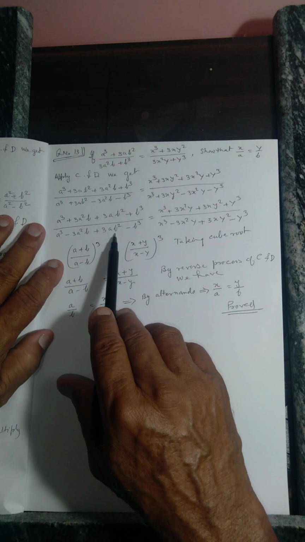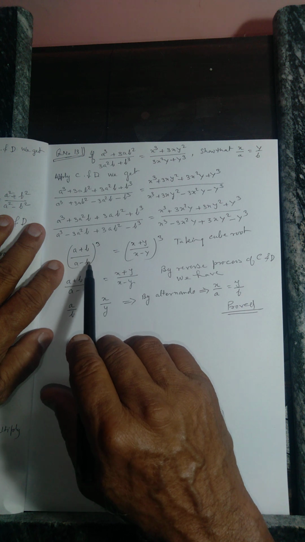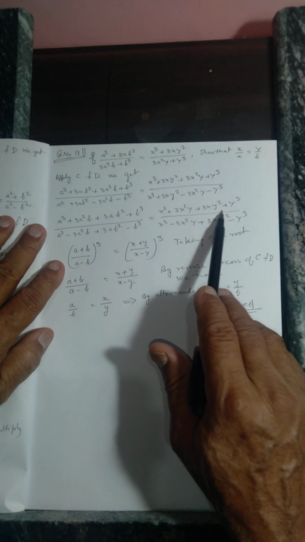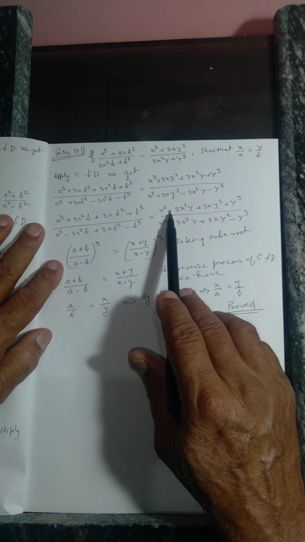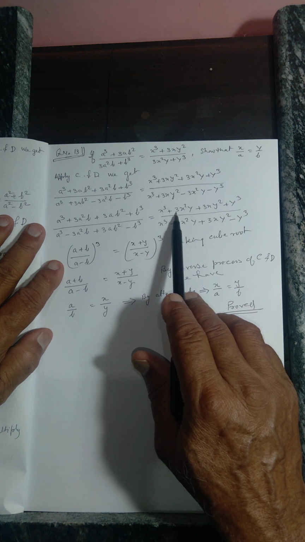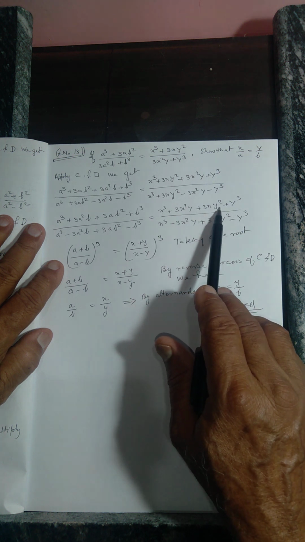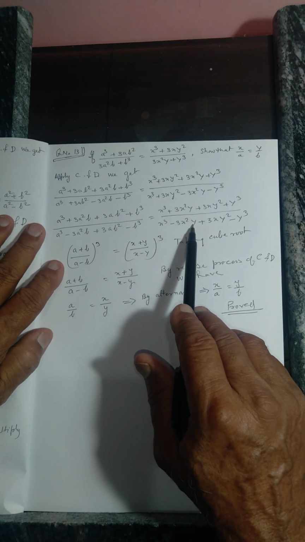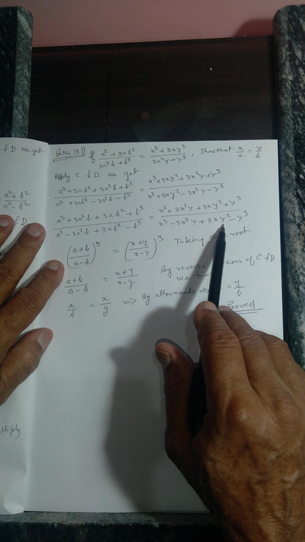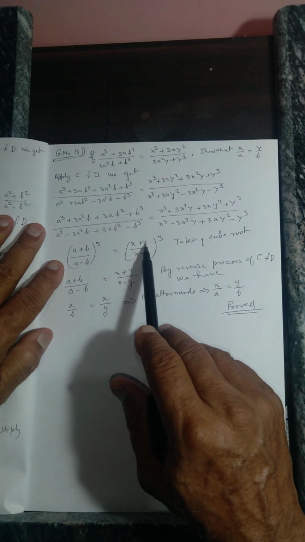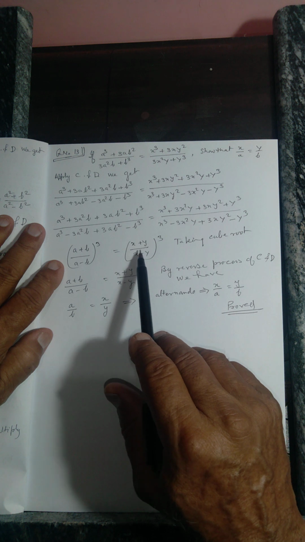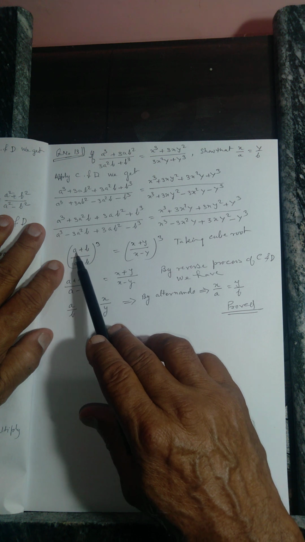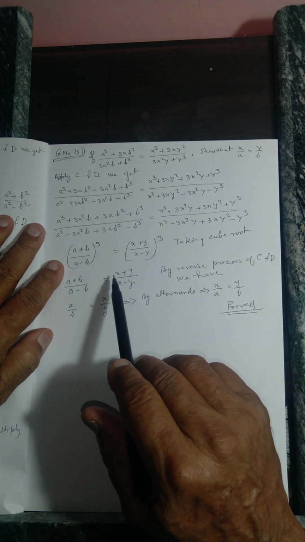Similarly for the denominator also, so (a plus b upon a minus b) whole cube will be equal to, similarly also here, x plus y whole cube, because x cube plus 3x square y plus 3xy square plus y cube, and x cube minus 3x square y plus 3xy square minus y cube. So on the right hand side you will get (x plus y upon x minus y) whole cube, and on the left hand side (a plus b upon a minus b) whole cube.